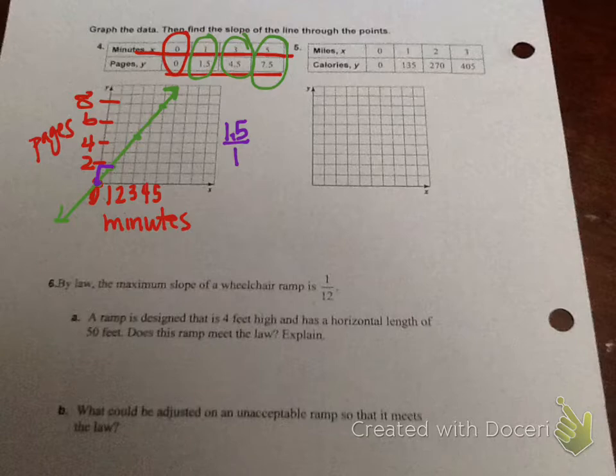And I really don't like decimals inside my fractions, but I know that if I multiplied by 2, top and bottom, I would get 3 over 2, and that looks like a good slope because it's a fraction and there are no decimals in it. So let's look at this next one.